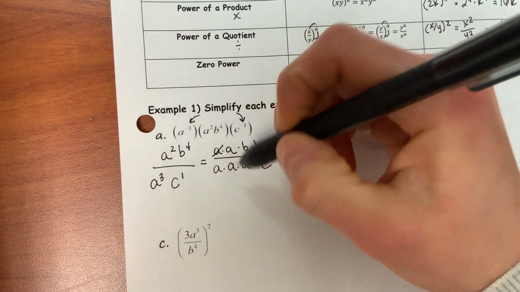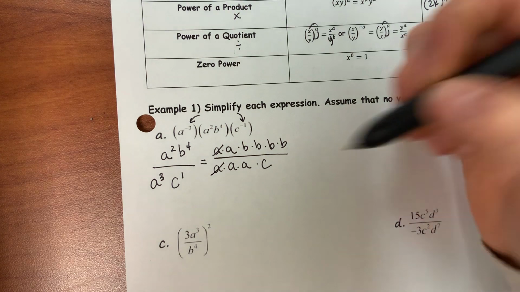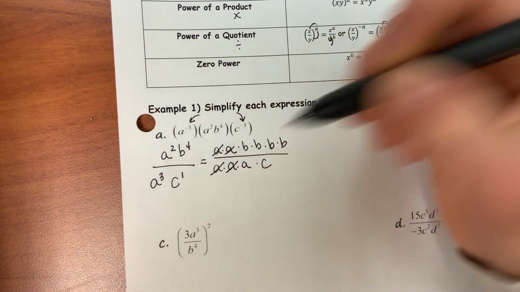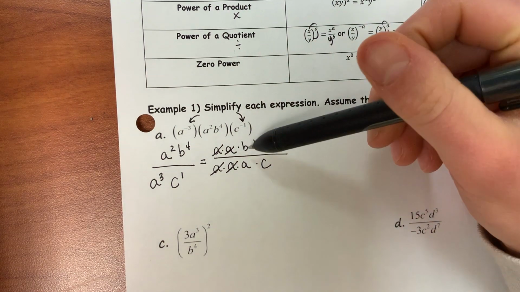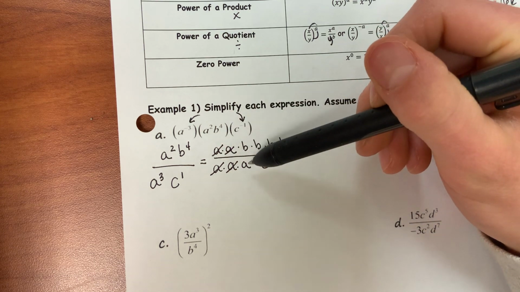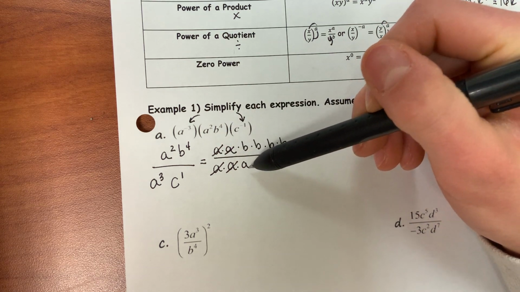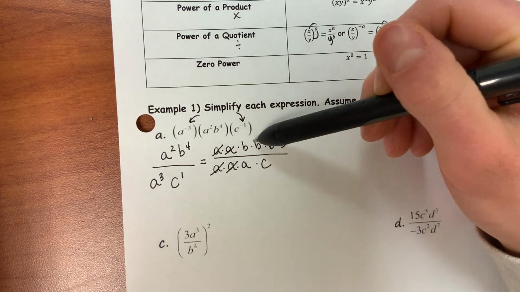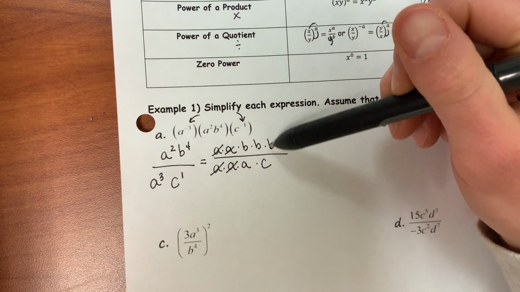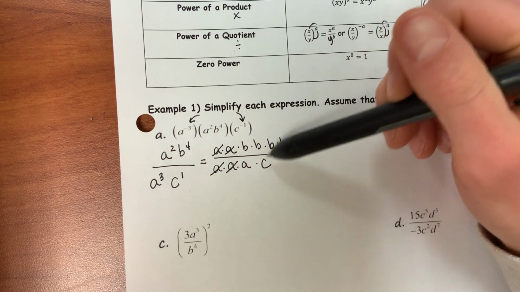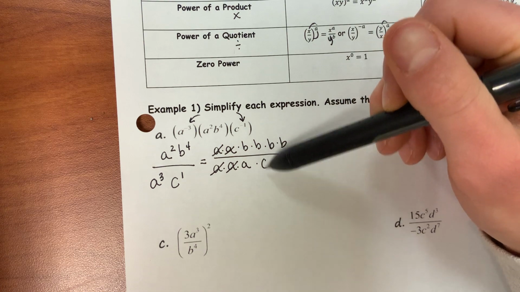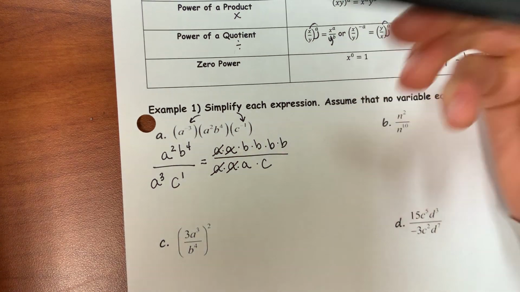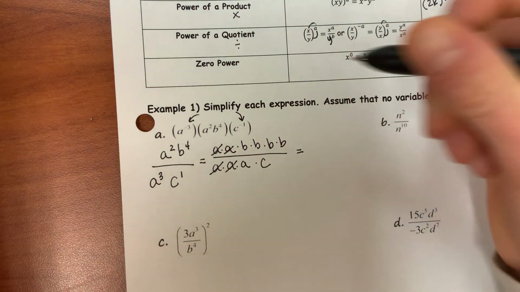So I have 1a on top and 1a on the bottom, cancel those out. 1a on top, 1a on the bottom. Now notice I have no more a's on top, but I still have an a on the bottom, so you have to leave that a, okay? Leave that alone. I don't have b's on both the top and the bottom, so I just have to leave those alone. And then I don't have any c's on the top and the bottom, so I have to leave the c alone.